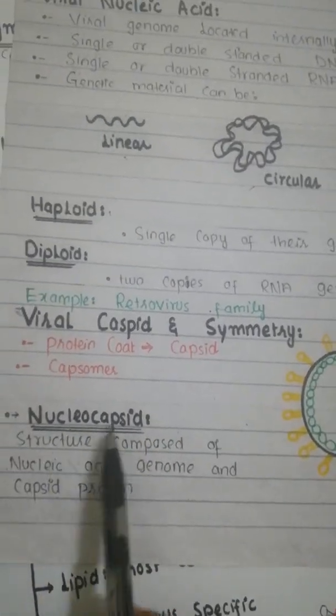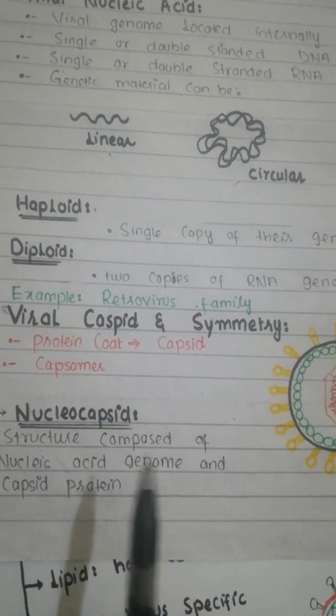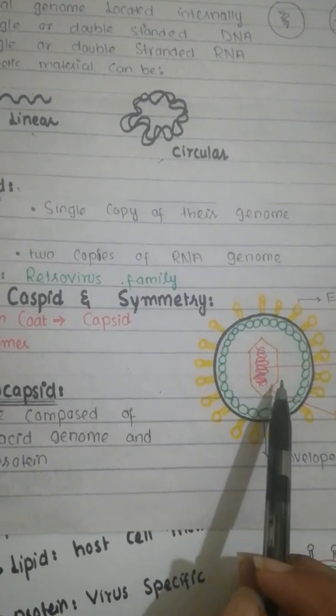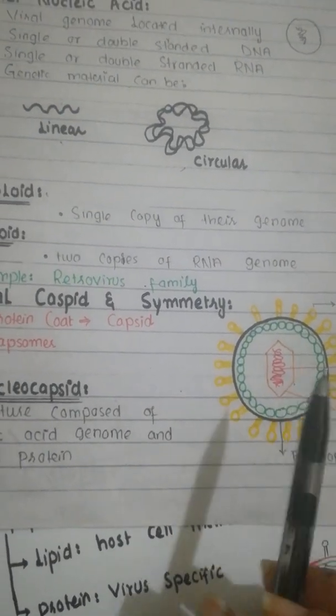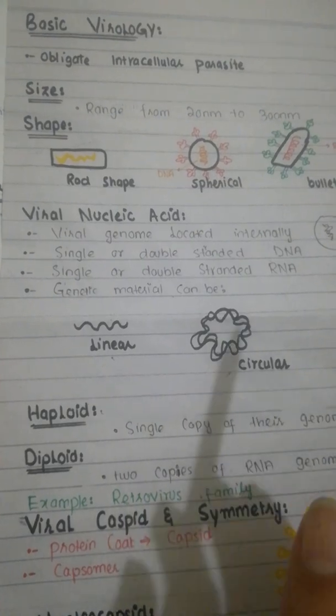And nucleocapsid means the structure composed of the nucleic acid genome and capsid protein. In the orange color, this is the nucleocapsid. Basically, now we study virology, in which we say that the virus is an obligate parasite.